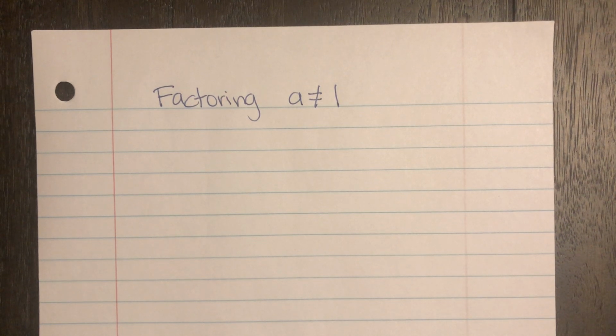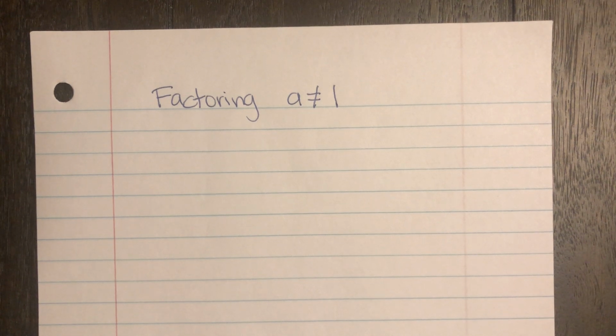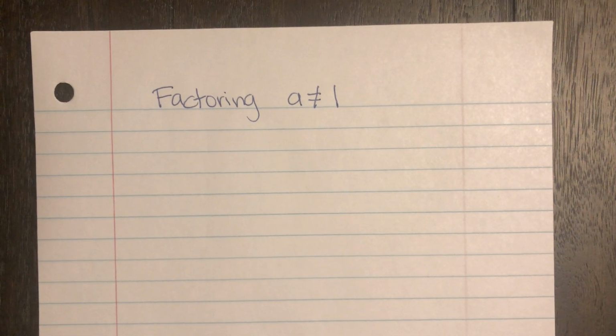Last video, we talked about factoring when a equals 1. Those are our easier problems. There's two different ways to factor whenever a does not equal 1. And they take a little bit extra finesse, but honestly, in the end, they're pretty easy. The same thing that we've been doing, I'm going to do two examples this time because there's two different methods for solving these. But afterward, again, we're going to talk about a problem with the GCF because, tricky, it still has one.